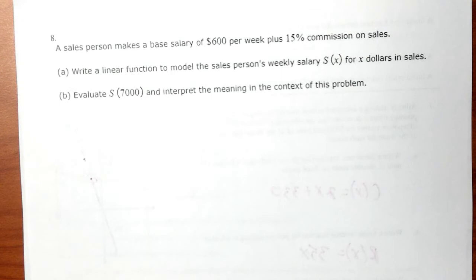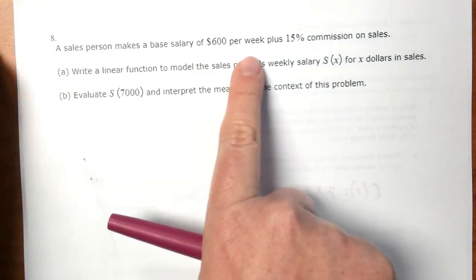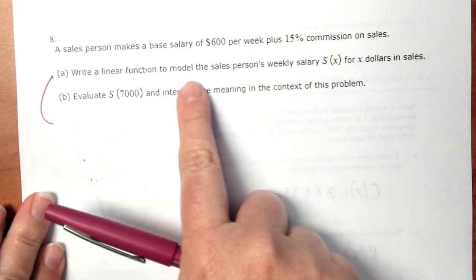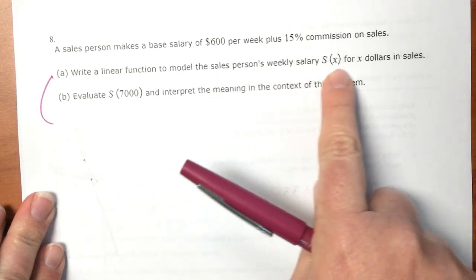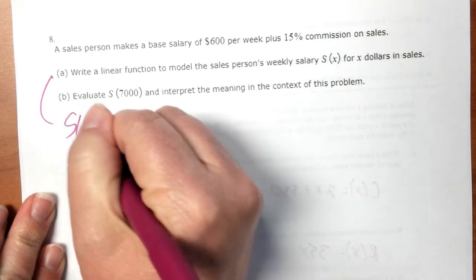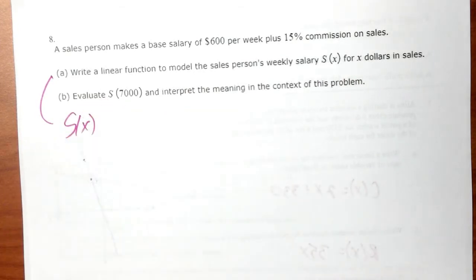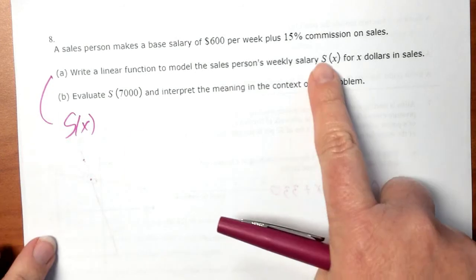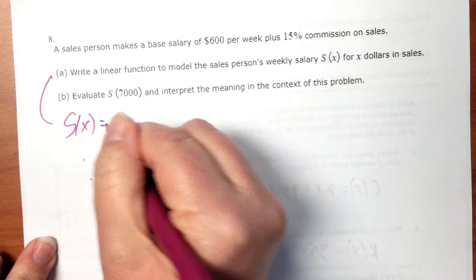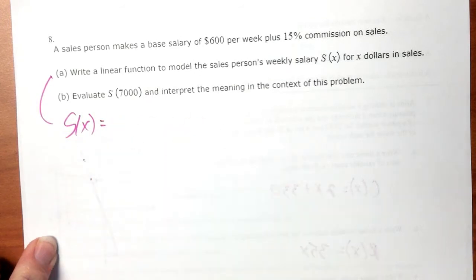Next one, this is a similar question I think on your homework. A salesperson makes a base salary of $600 a week plus 15% commission on sales. So part A here, write a linear function to model the salesperson's weekly salary S of X for X dollars in sales. So they're saying use S of X. We don't know why they picked S. To me, I might like to use, well, I guess we could say S for salary. Salary depending on X dollars in sales. So if you sell X dollars, how much are you going to make?